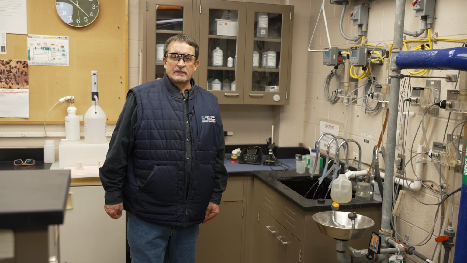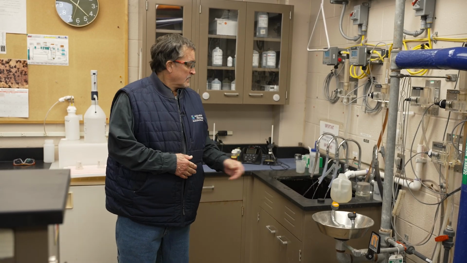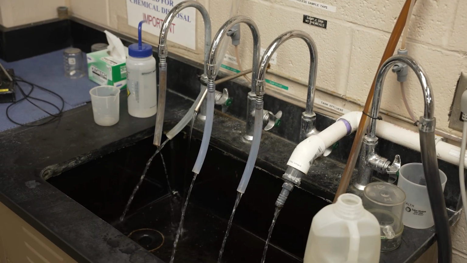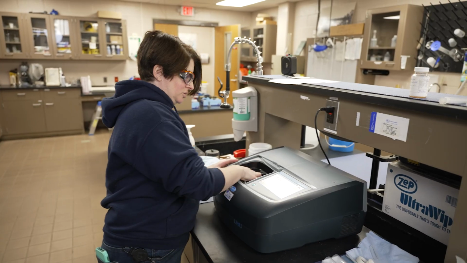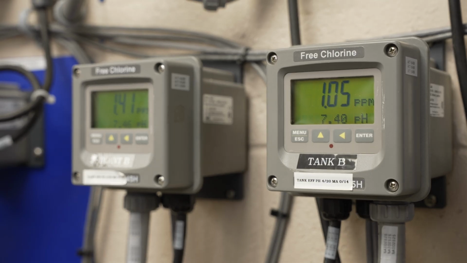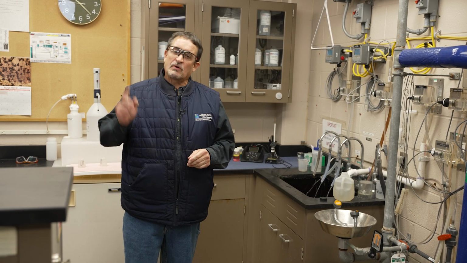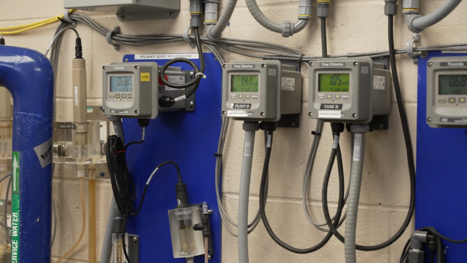Here we are in the water quality lab. This is where the operations staff does daily lab tests. You have lab sinks bringing in samples from different parts of the process. You have bench instruments, and you have inline analyzers. These are all constantly monitoring the water through different parts of the facility, and all this information is brought back to the control room, to the SCADA PCs, so we can get up-to-date information.